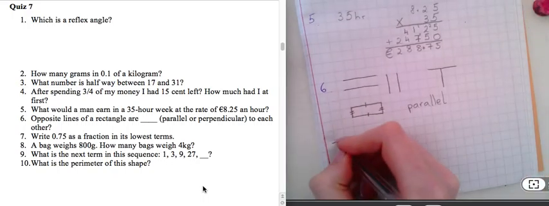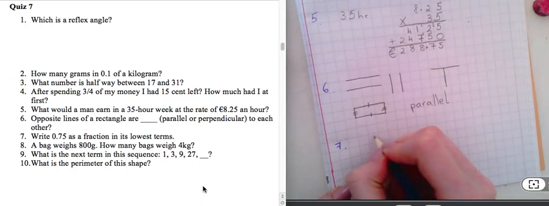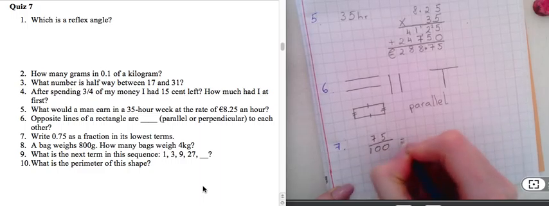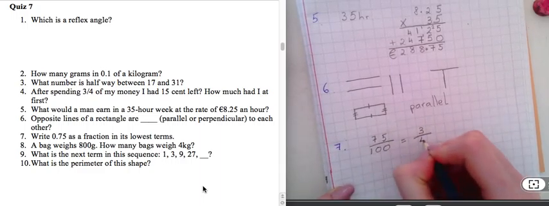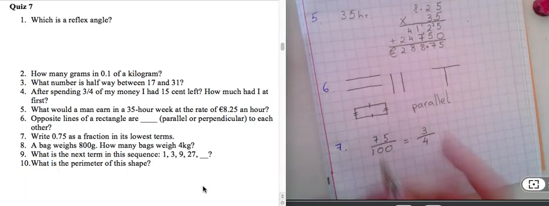Question 7. Write 0.75 as a fraction in its lowest terms. So we can put 75 over 100. We can break that down and say that 25 goes into 75 3 times and it goes into 100 4 times. So 3/4 is 0.75 in its lowest terms.